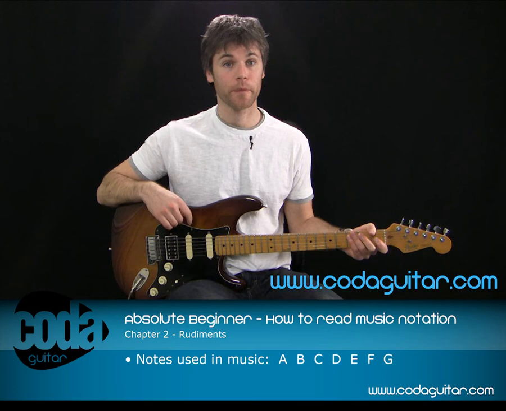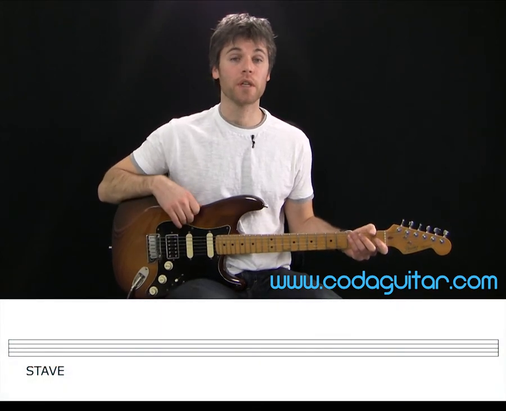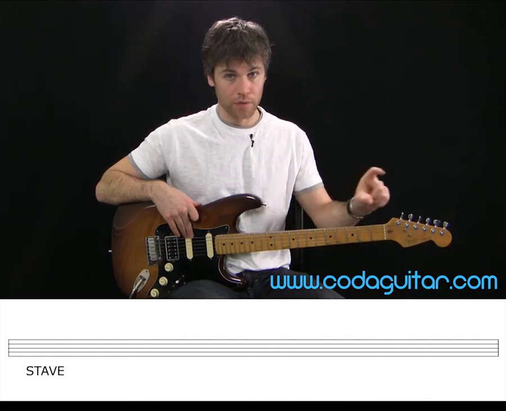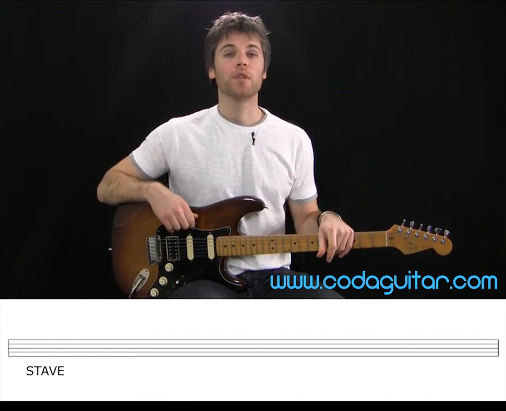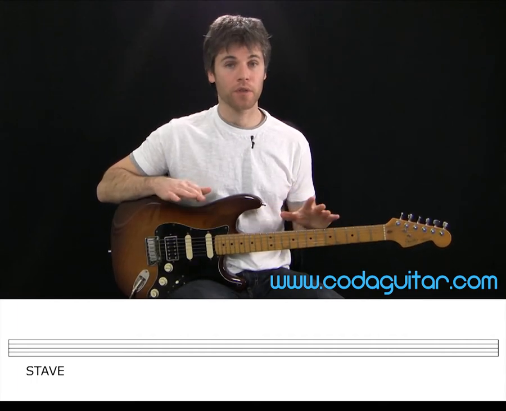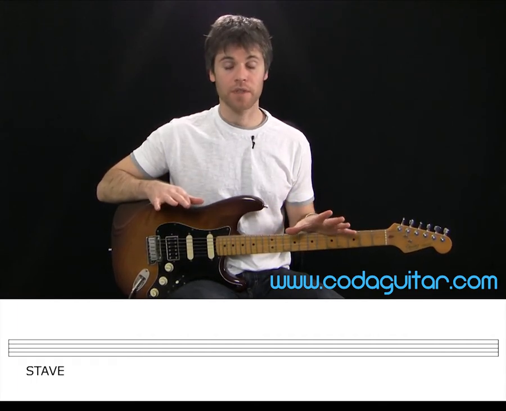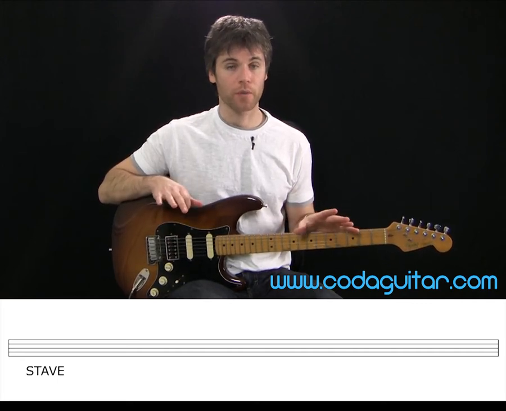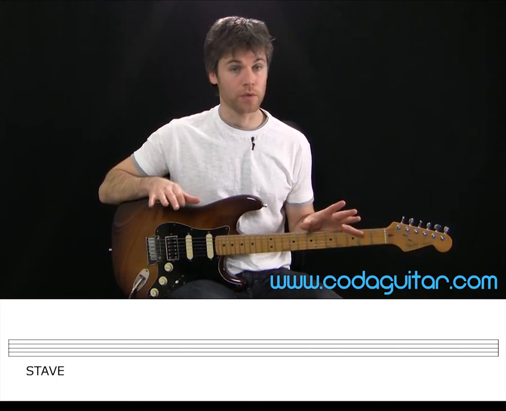Okay, so with notation, we use 5 horizontal lines going from left to right, which are called the stave. And don't get these confused with the guitar strings as with tablature. It's nothing to do with the guitar strings. They're just 5 lines which are used to represent different notes.